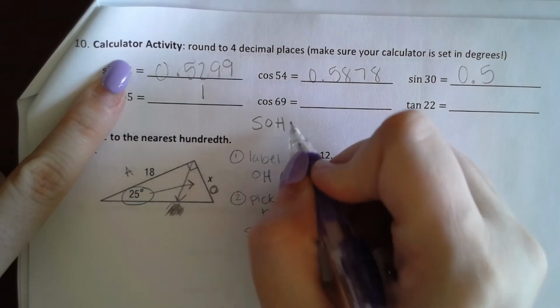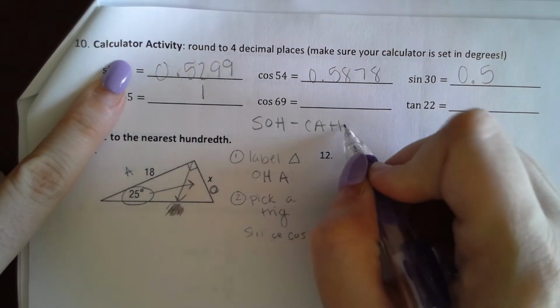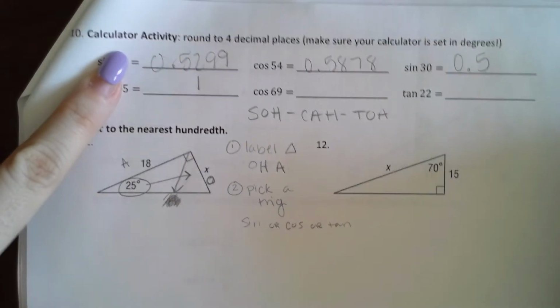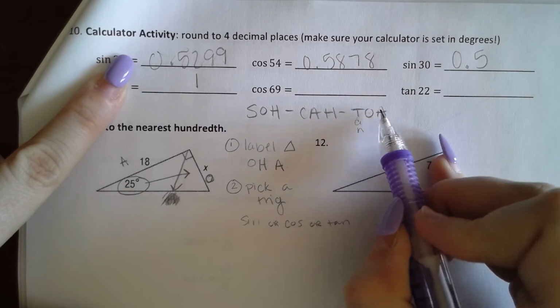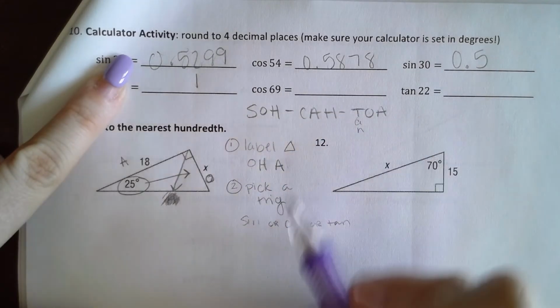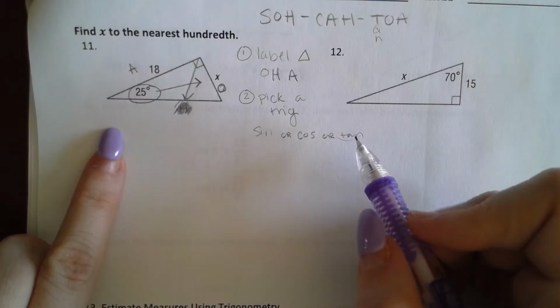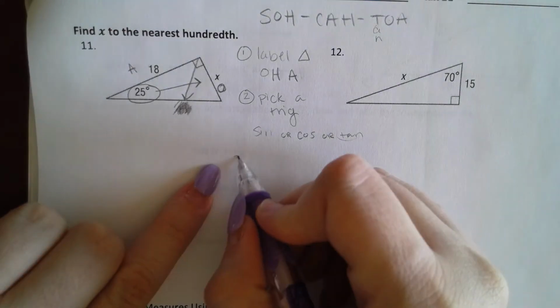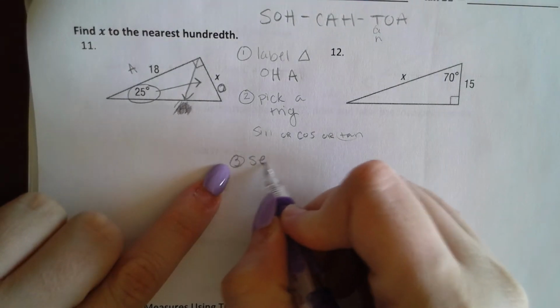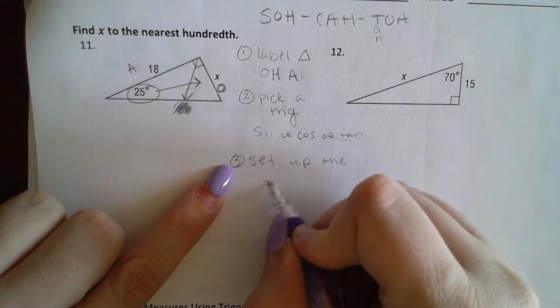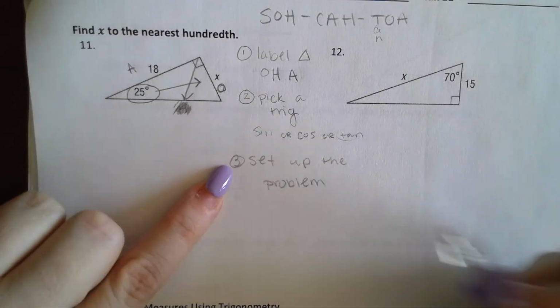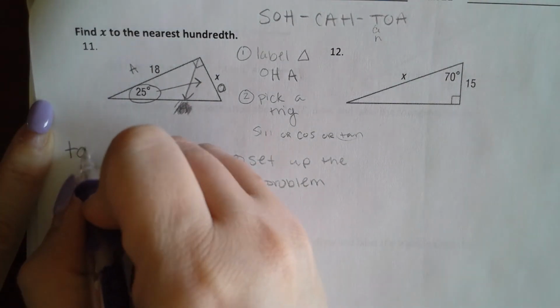So if we use our SOHCAHTOA, which one has O and A? Well, tangent has O and A. So in this case, we are picking tangent. Now that we've picked our trig function, we're going to set up the problem. Now that we've picked tangent, we're going to have tangent.